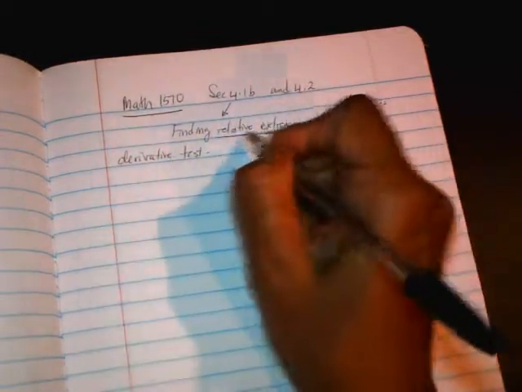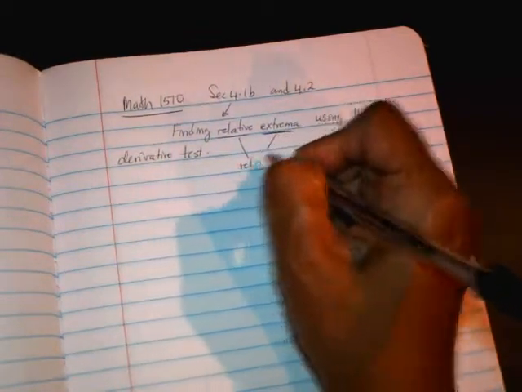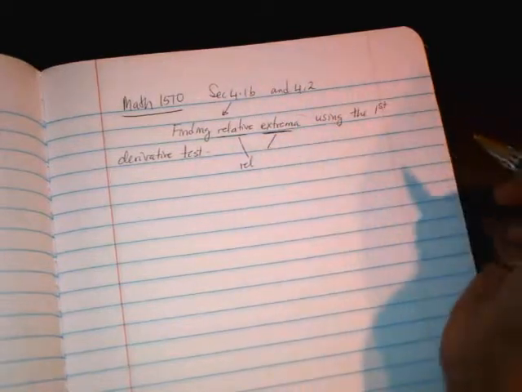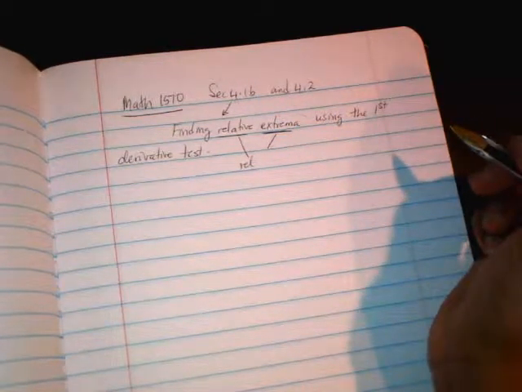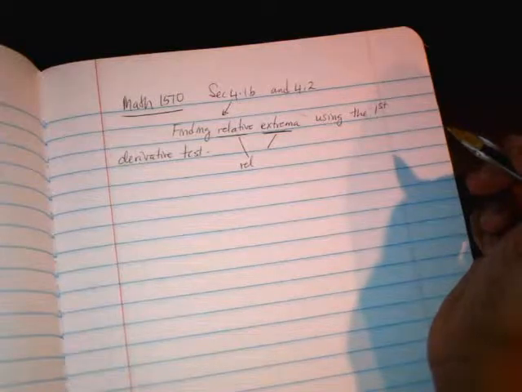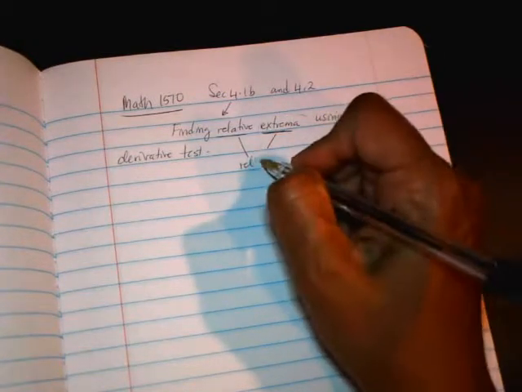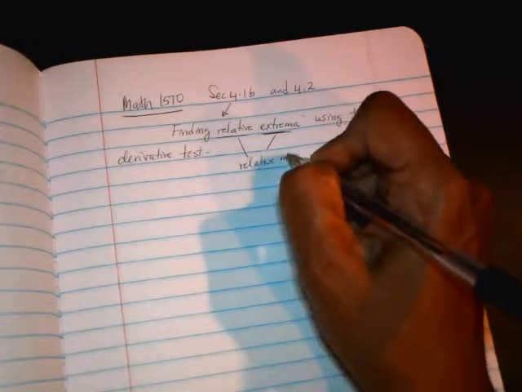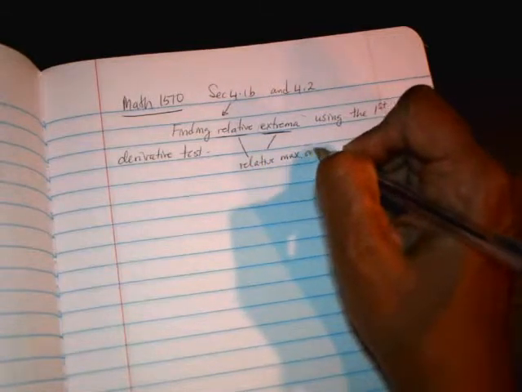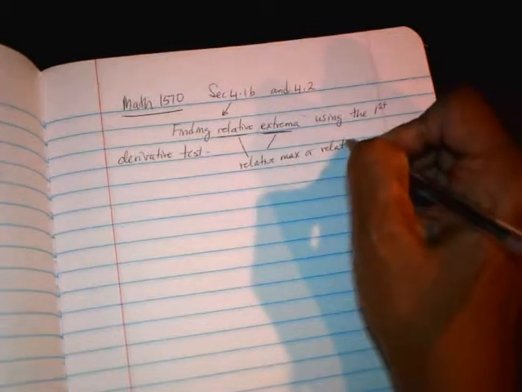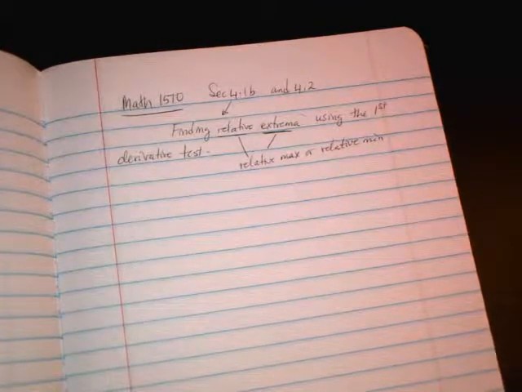Now relative extrema, this means extreme, it's a plural of extremum. So extremum is singular, extrema is plural, relatively speaking. So it's a relative extreme value, relative max, or relative min, depending upon the question. So how do we use the first derivative to determine the relative extrema? The procedure is very simple.